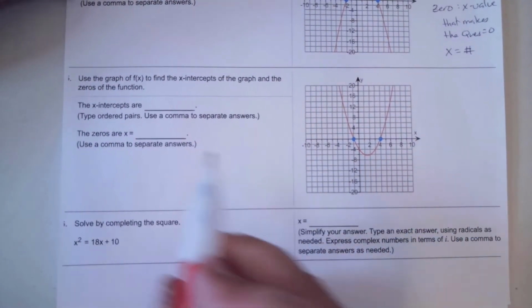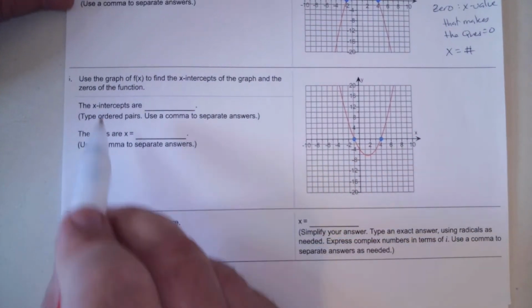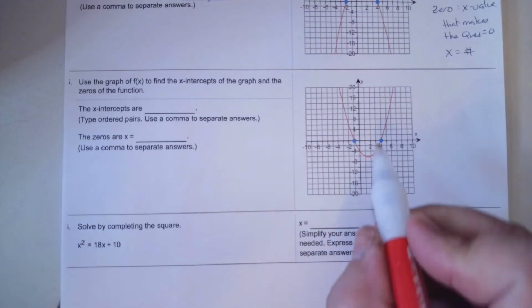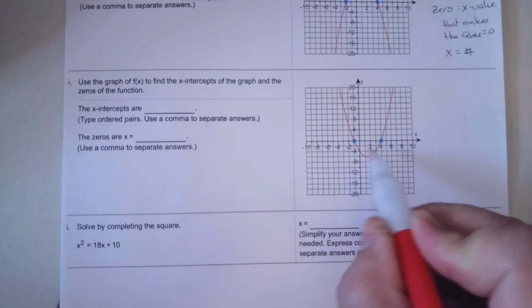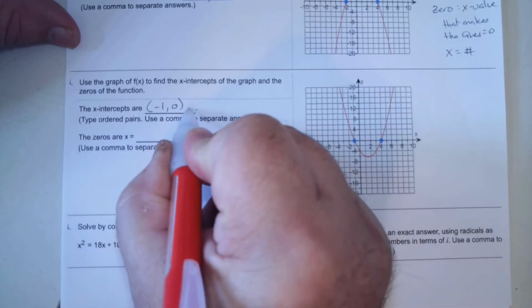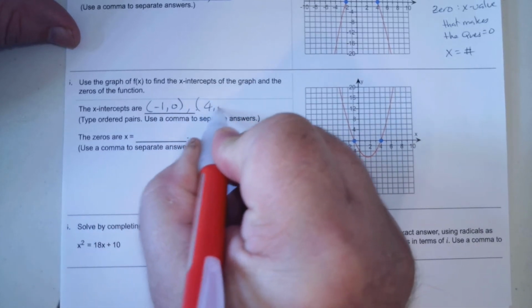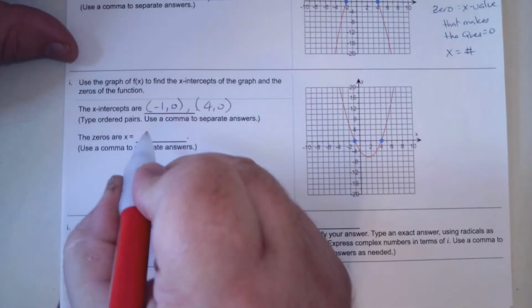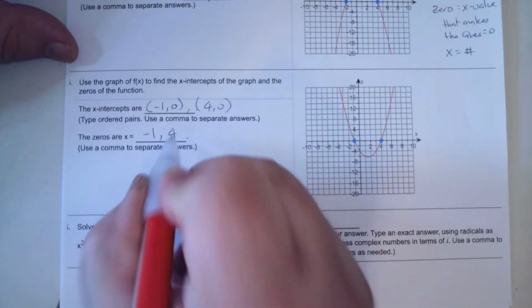All right, next one, same thing. We have this graph. Let's find the x-intercepts. X-intercepts are at negative 1 and 4, so it's (-1, 0) and (4, 0). And the zeros are simply the numbers, negative 1 and 4.